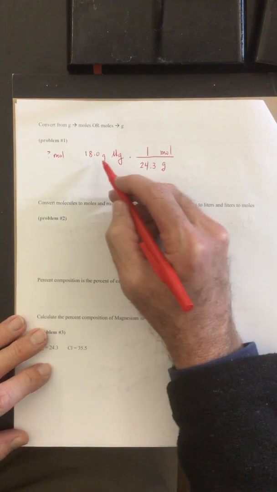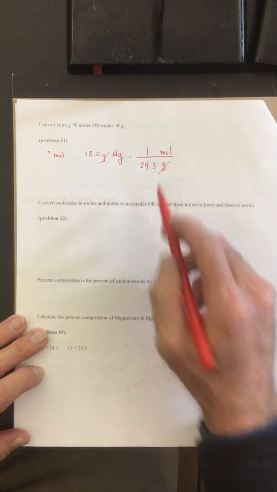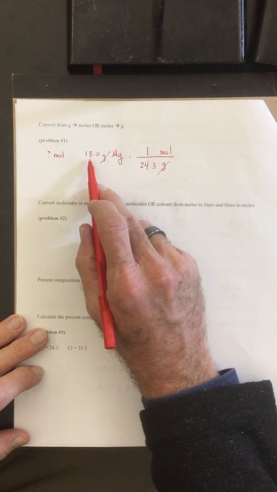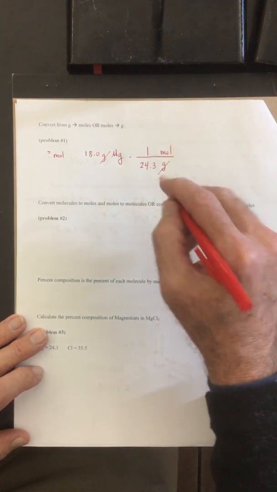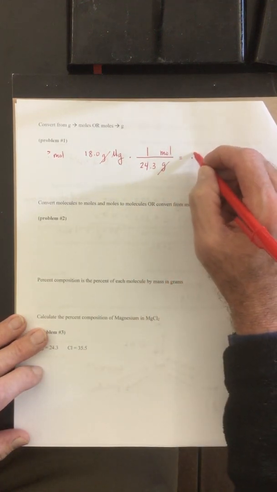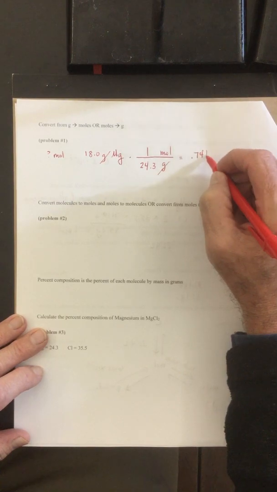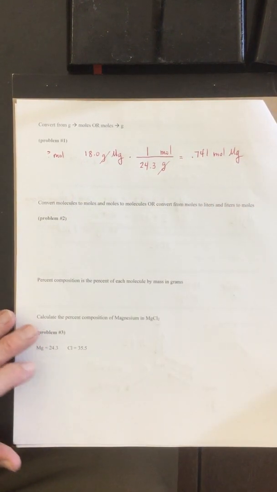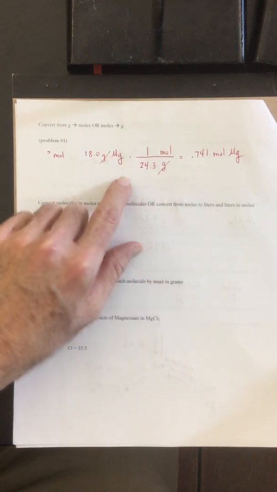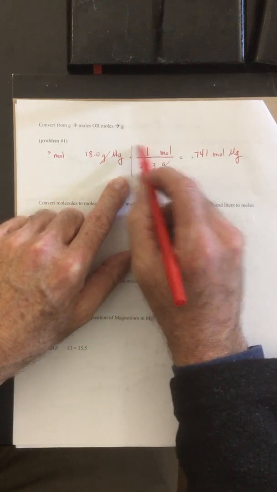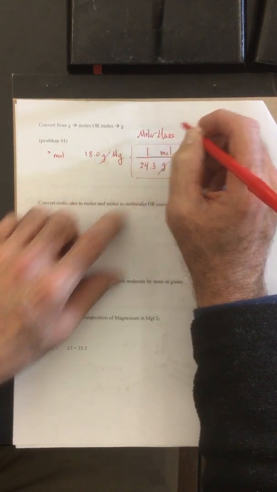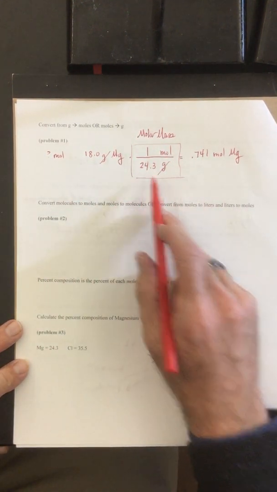You'll notice that the grams cancel, and you're left with moles of magnesium. If you divide 18.0 by 24.3, you will get 0.741 moles of magnesium. So again, when going from grams to moles or moles to grams, we're multiplying by this factor here, which is also called the molar mass. 1 mole of that substance weighs how many grams?